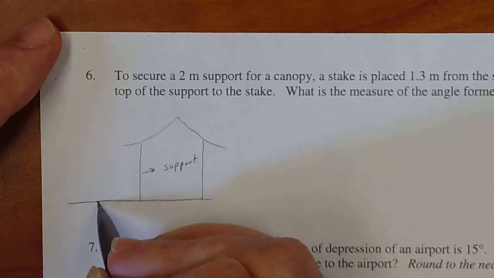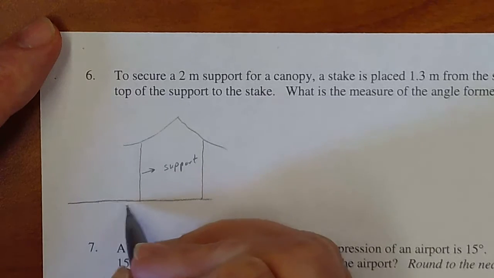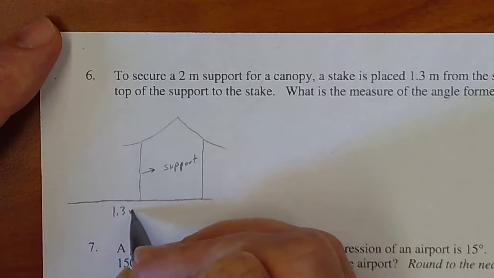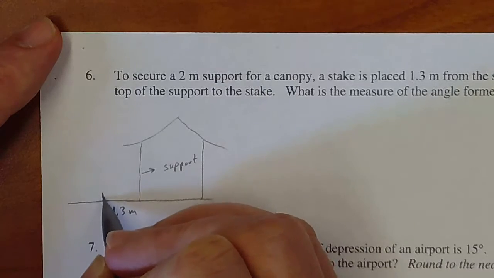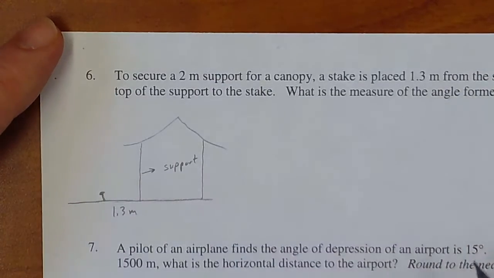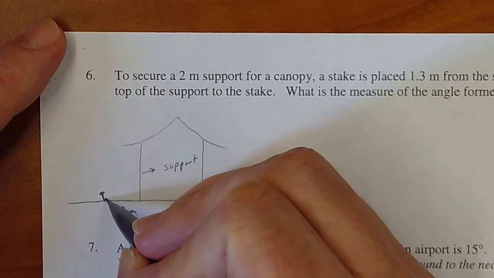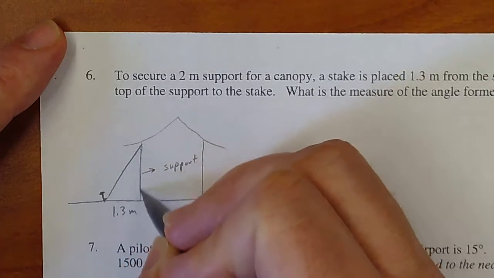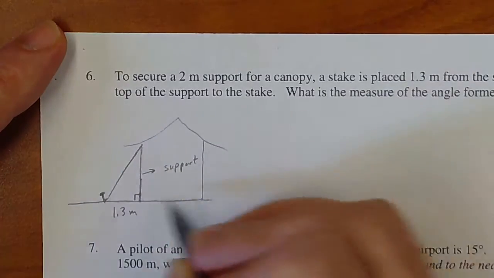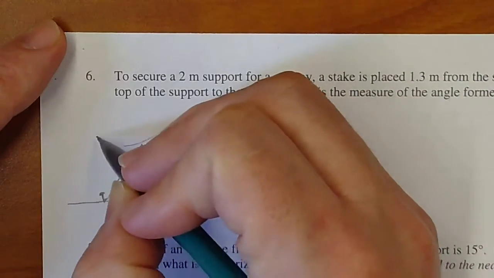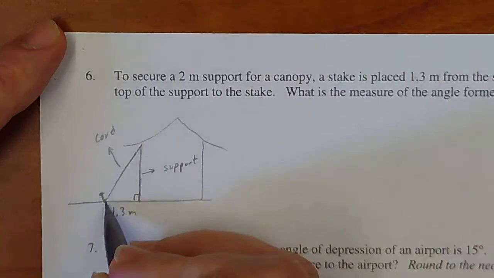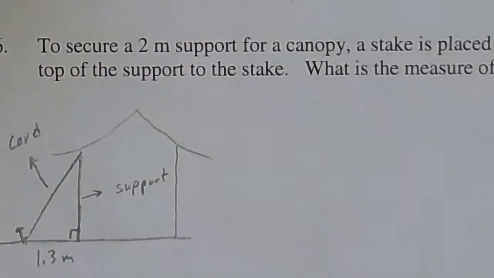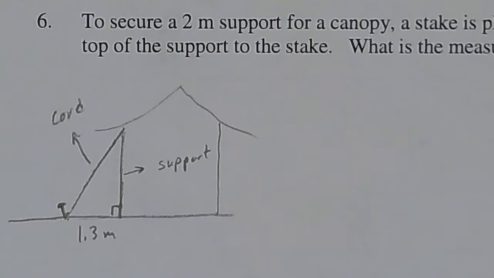And there's going to be a cord. Okay, so 1.3 meters away, we have this stake in the ground, okay, to hold down this cord. So the cord is going to be right here, right, somewhere attached to this support. That makes sense? So we got the support, we've got this cord here, and we got the stake in the ground. Okay, I'll zoom in on that so you can see that a little better. All right, some people just get confused, I guess, by those words. So there it is. What else do they give us?